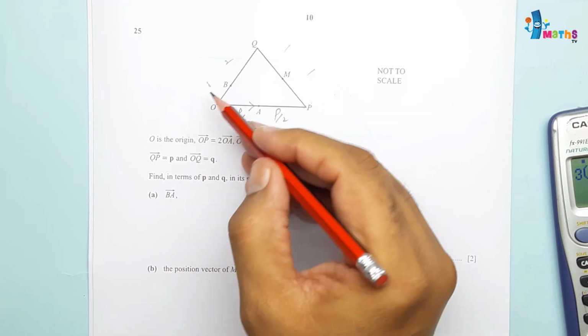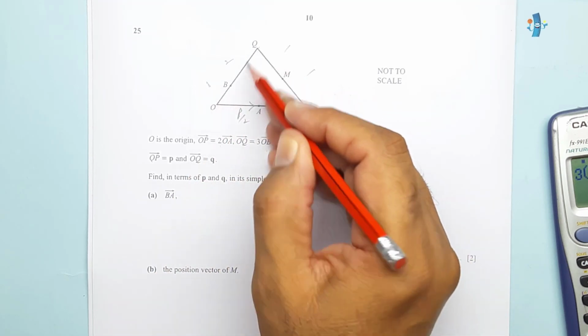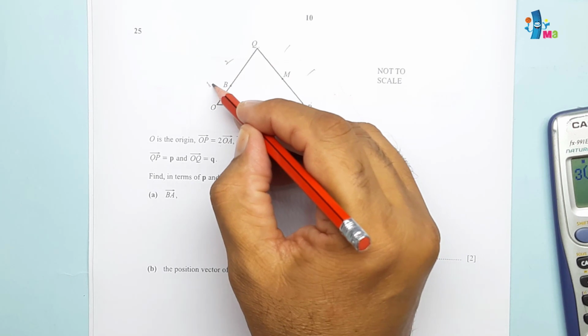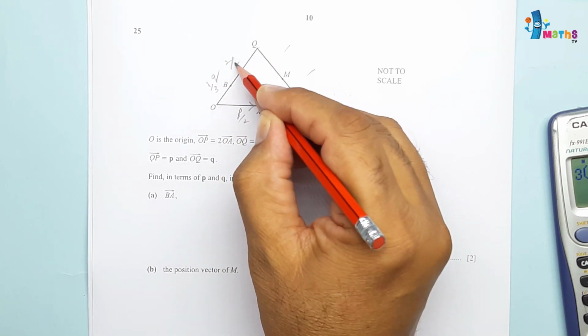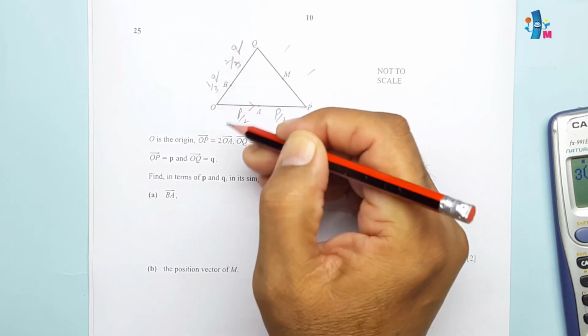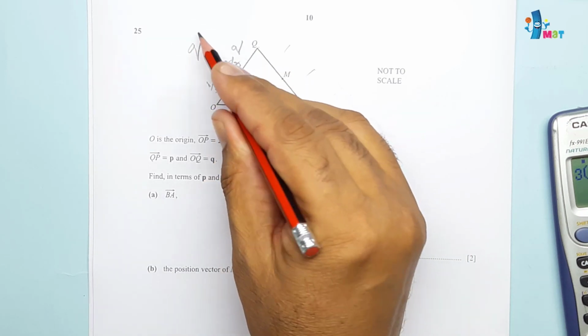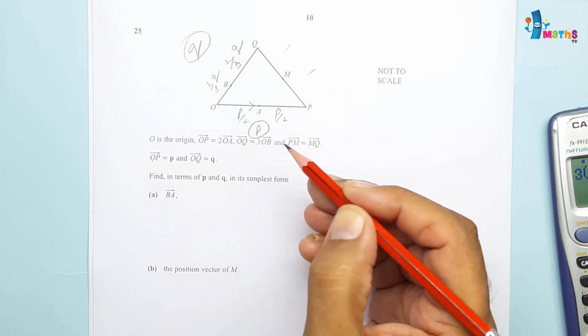And OQ is equal to Q. So the total is Q, this will be 1 by 3Q and this will be 2 by 3Q. So this is how this side is Q and this side is P, the complete side.